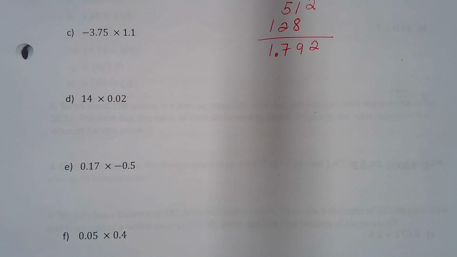You can use your calculator if you want, or if you want to, challenge yourself. Good.